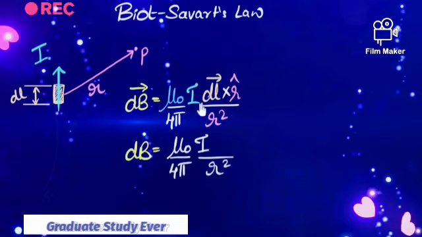What is the magnitude of this? How do you take the magnitude of A cross B? It's the magnitude of A times the magnitude of B times the sine of the angle between the two. So that's just dl, times the magnitude of r cap. What is r cap, by the way? R cap is a unit vector in the direction of r, and since it's a unit vector, its magnitude is 1. So the magnitude of dl times 1 times the sine of the angle between them.